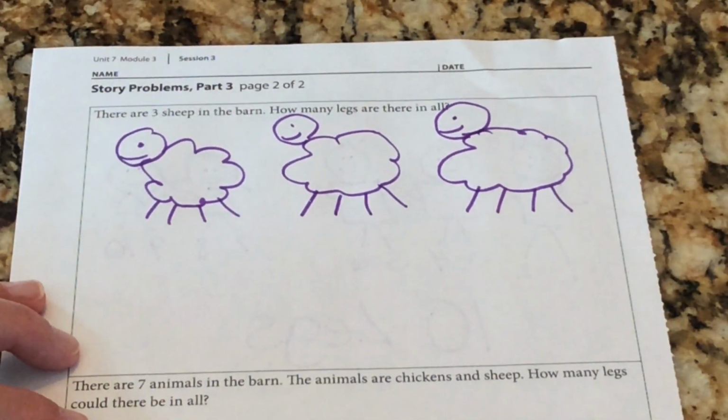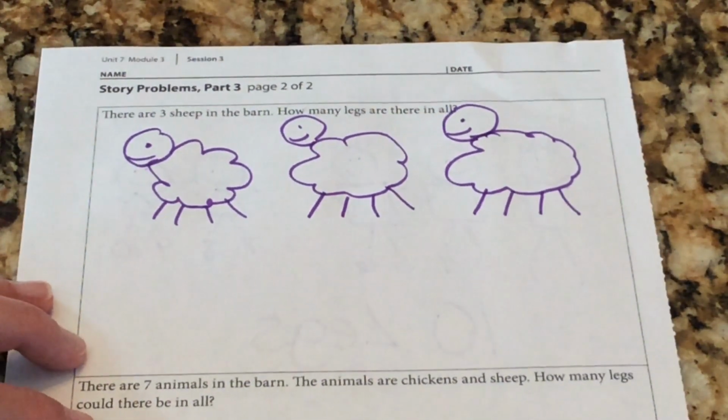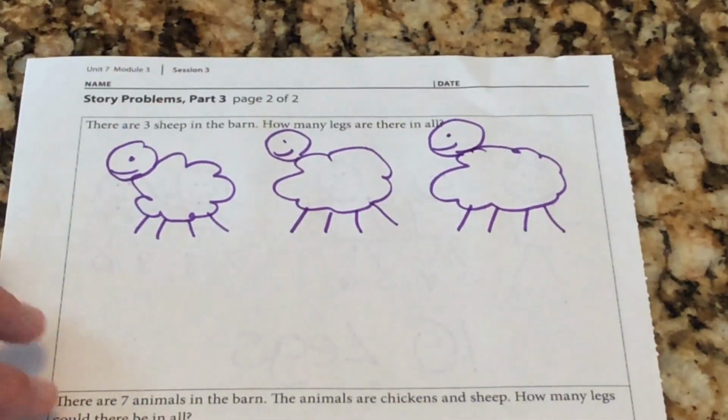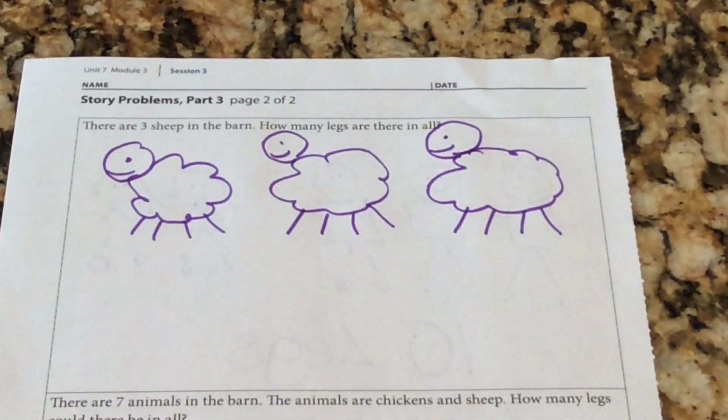Again, a reminder, when you are drawing for math, you are just simply putting an illustration down to make your brain have a better chance to figure out this riddle. It doesn't need to be perfect. I'm not going to frame this and hang it on the wall. I'm just doing this to get a visual of my legs on my 3 sheep.